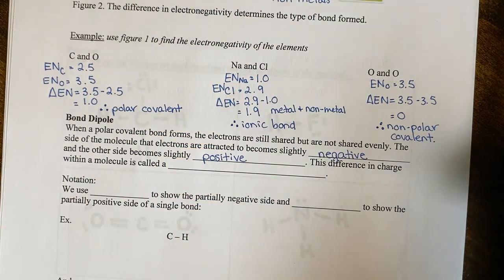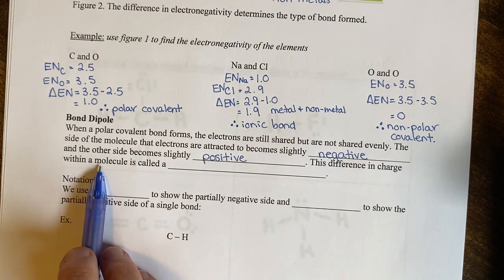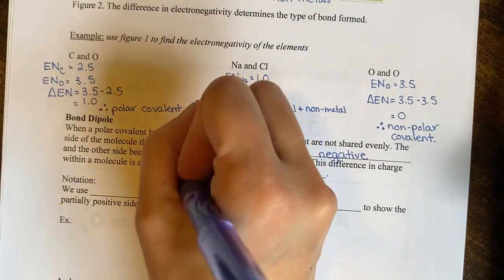This is because with the lack of electrons being near that side, the protons in the nucleus are not being completely evened out by the electrons, so you have a slightly positive half to that bond. The difference in charge within a molecule is called a dipole moment.